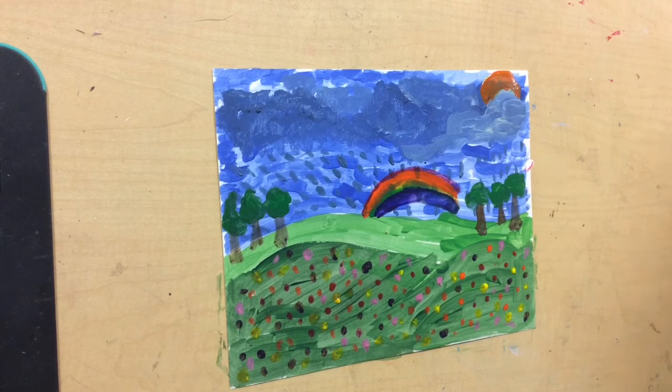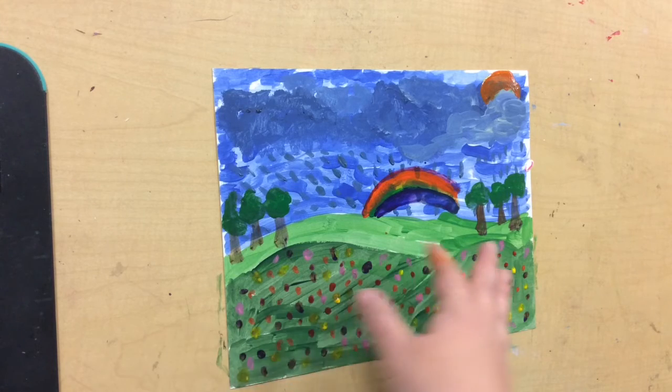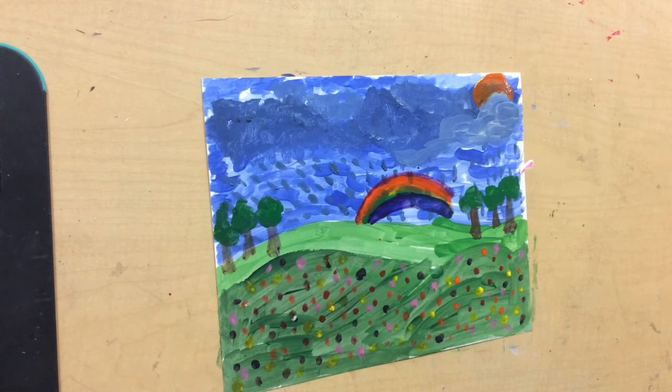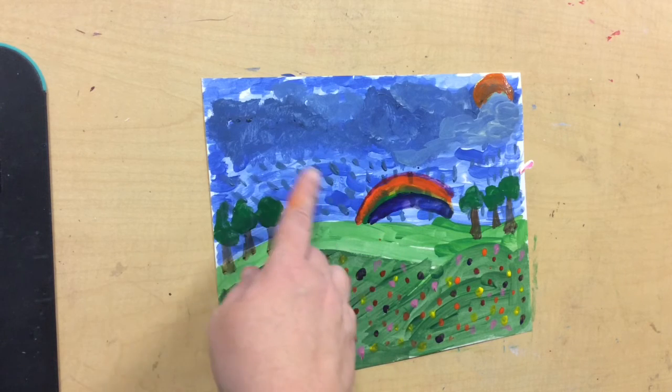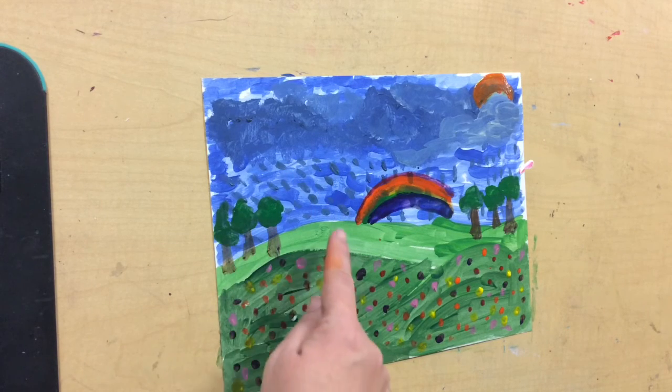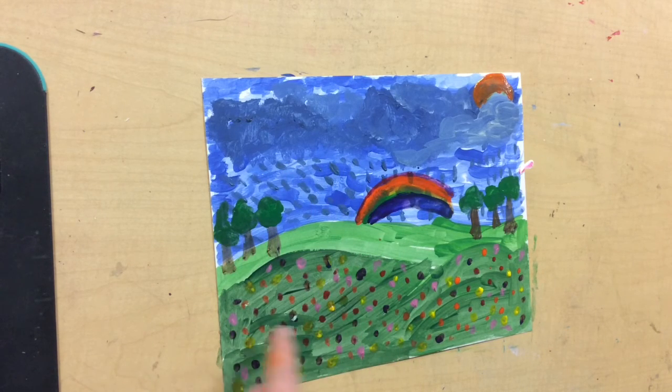All right, friends, here is my completed colorful weather story project. I made a rainy day that created a rainbow in spring. I can't wait to see what kind of weather events you pick and how you mix tints and shades. I mixed lots of tints and shades in my sky and even in my greens, and I even made some pink. So I made tints and shades all over the place, and I hope you do too.